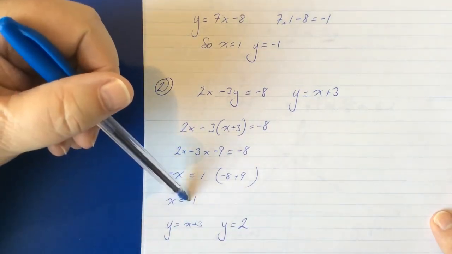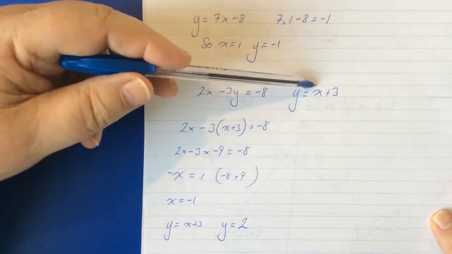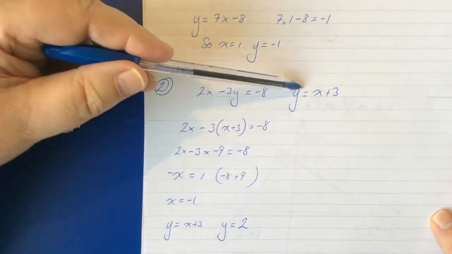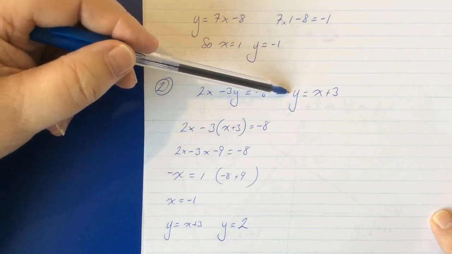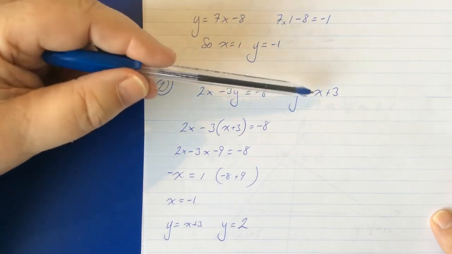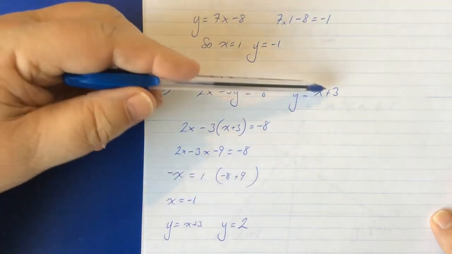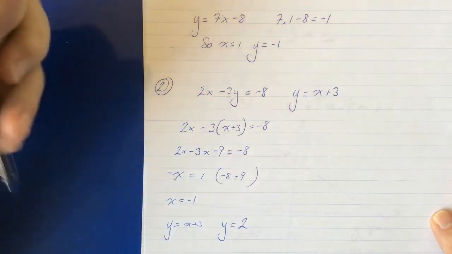We take that negative 1 and we pop it into the easier of the two equations to work with. I'm telling you, if you can't spot it, that is the easy one to work with. Right. So y is equal to negative 1 plus 3. y is equal to 2.